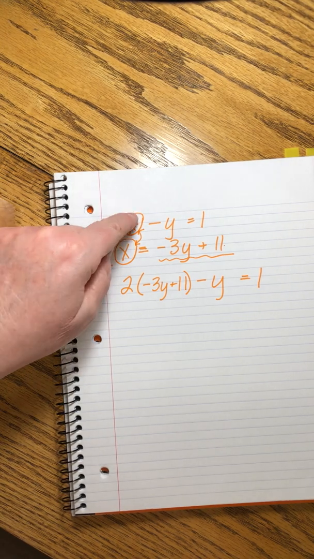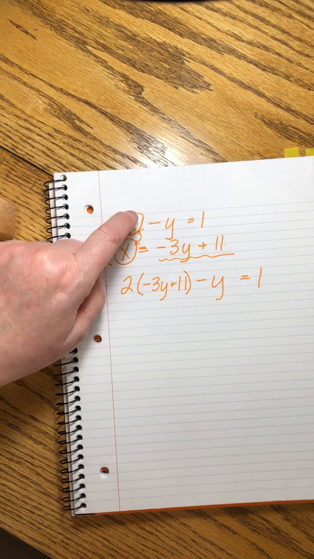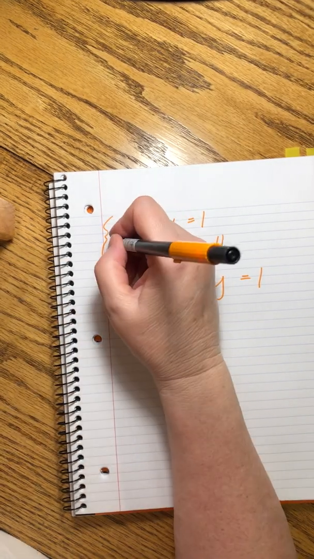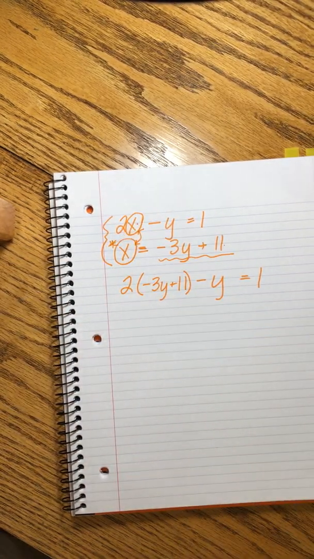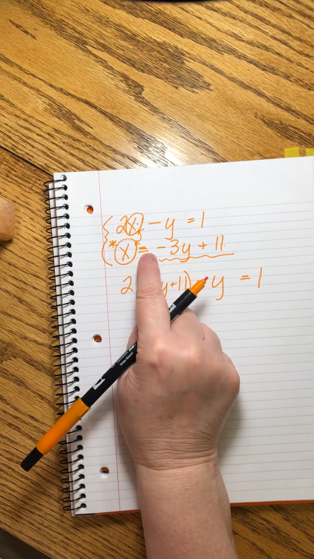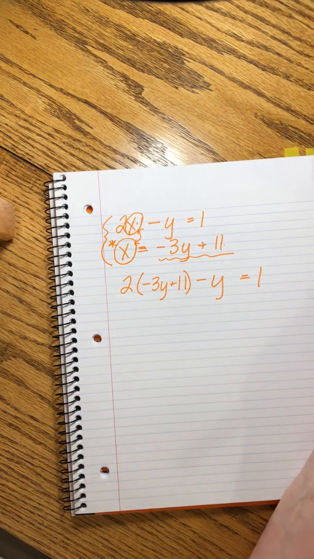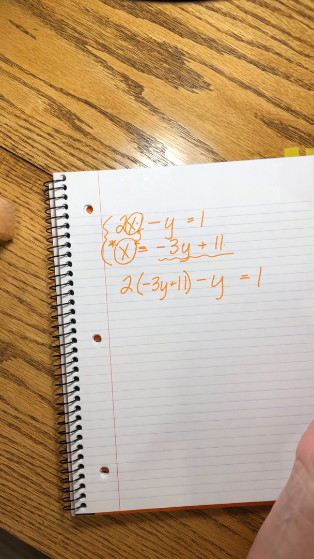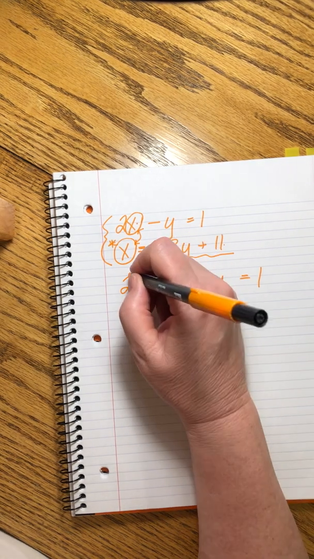Right? We couldn't substitute this one into this one because it's not set up properly. We would need to have one letter by itself. This is what makes it possible to substitute: having one letter by itself on one side of the equal sign. All right, so we have substituted this in. Now we solve, and you're really good already at doing that.